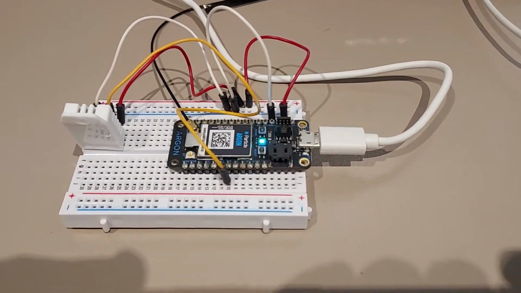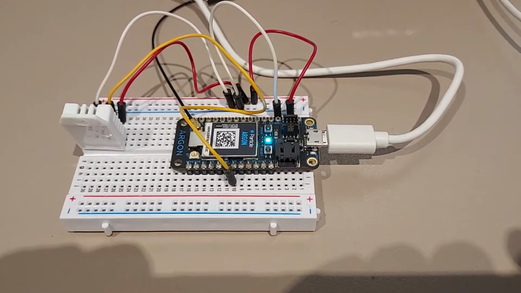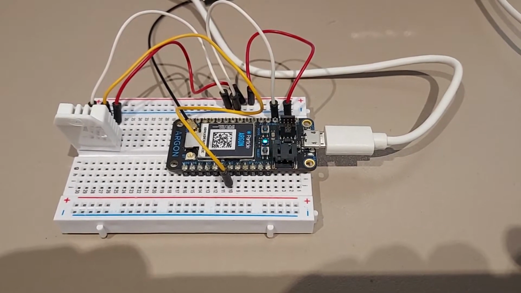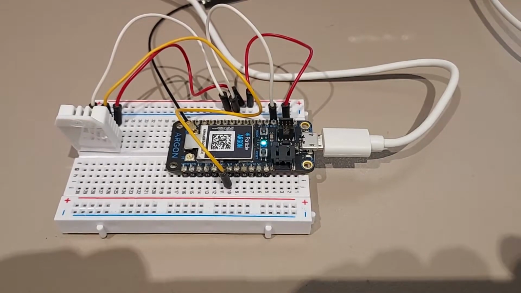Now, on the actual Argon device, I'm not using any components because I don't actually have that light sensor, but I am using the built-in LED to indicate when an event is published. So I'll move on to the code.